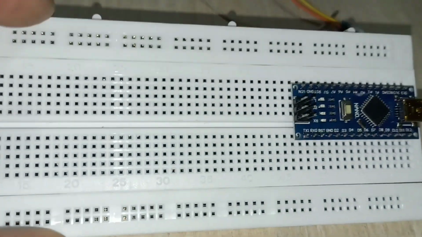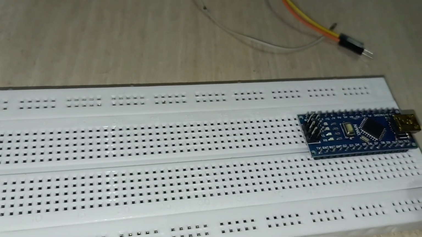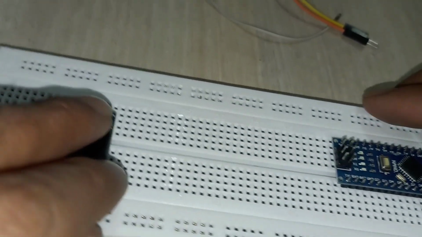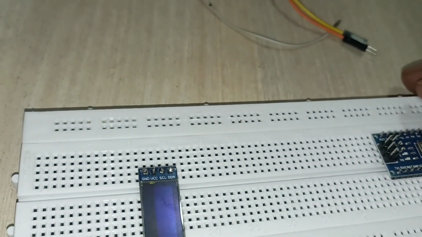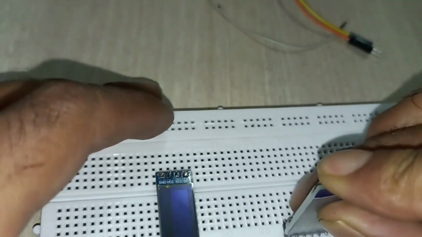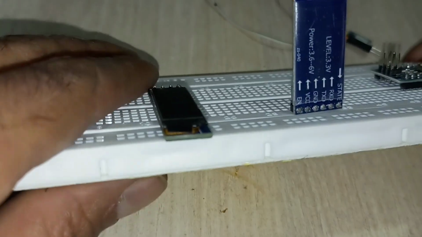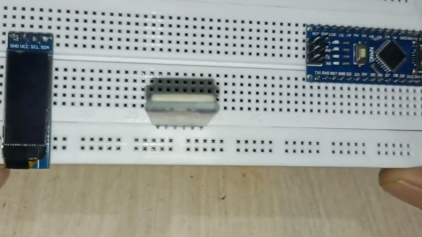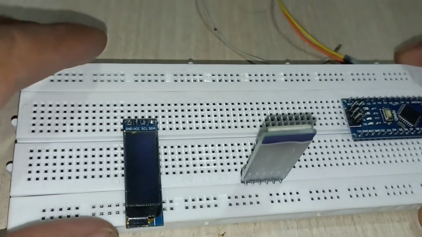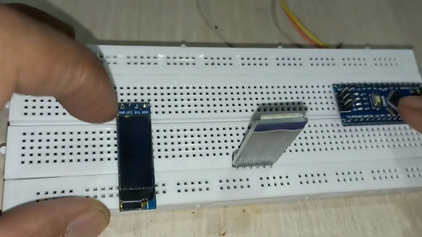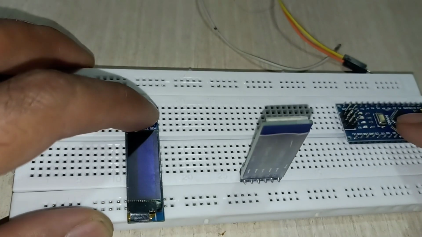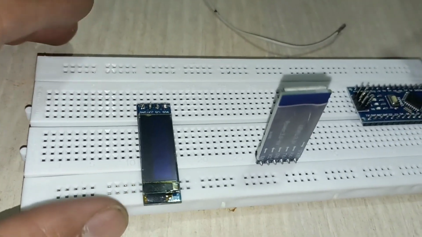After that, I will connect this OLED display to this breadboard, and then the Bluetooth device. Now you can see here this is a Bluetooth device, this is an Arduino Nano, and the I2C display. So today in this video I will send data from my mobile, and it will display here on this OLED display. Okay, so now it's time for the wiring diagram.